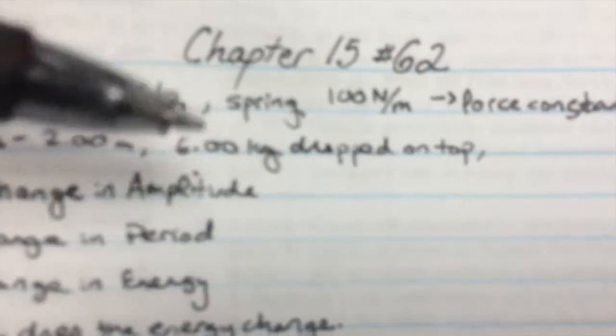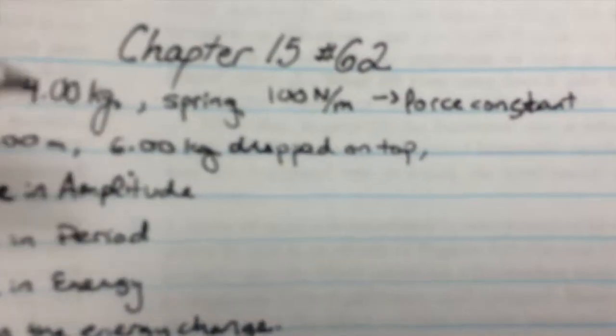Then we have a 6 kilogram object that is dropped on top. What we want to find in part A is the change in amplitude, in part B the change in period, in part C the change in energy, and in D why the energy changes. So let's draw our figure out.